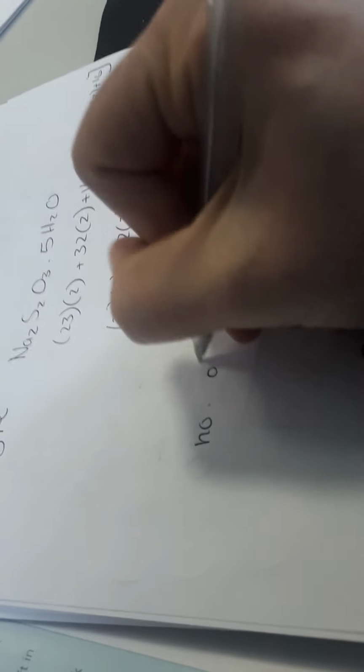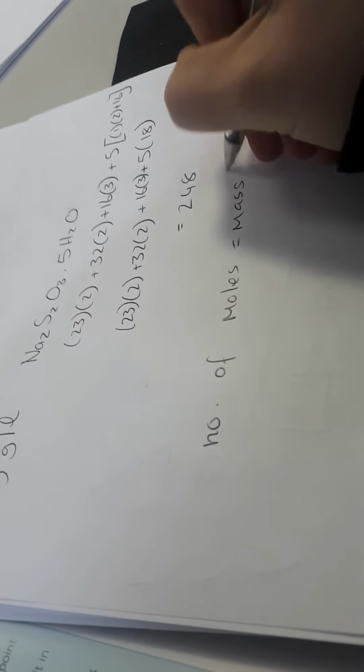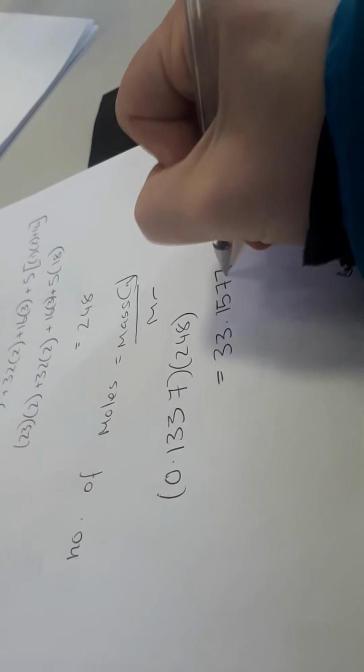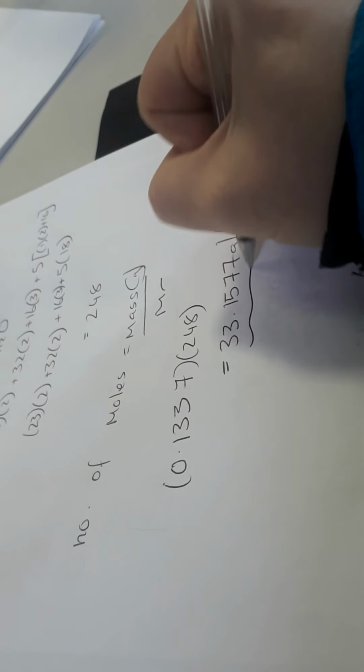So number of moles equals mass in grams divided by my MR. My number of moles, 0.1337, multiplied by 248 gives me an answer of 33.1577 grams per litre.